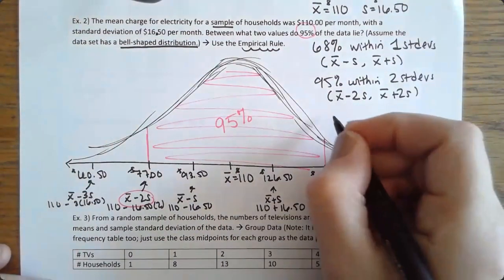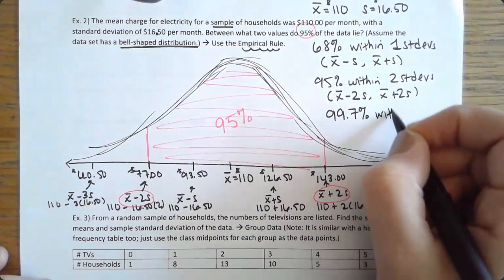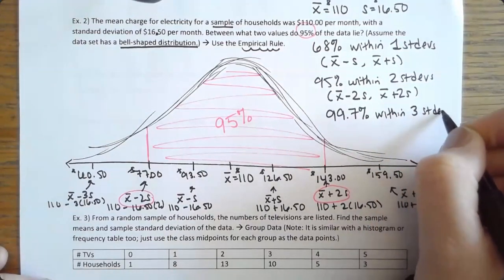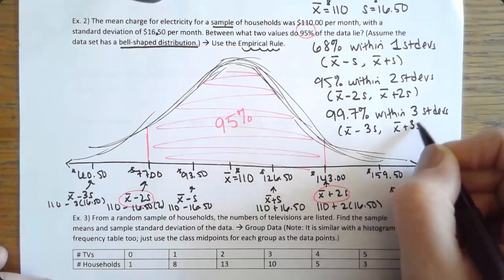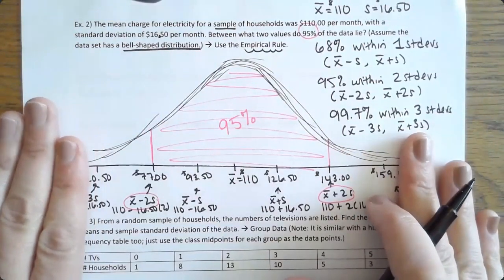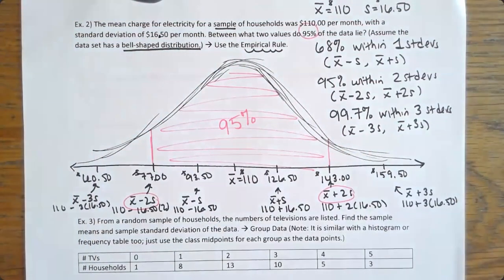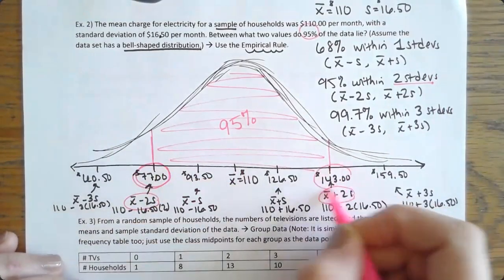And then if you wanted to go, we don't need it here, but a little bit further, we have 99.7% within 3 standard deviations. So again, minus 3s up to plus 3s. So if we expanded our graph a little bit more and included all of that, we'd have almost 100%, right? 99.7%. And this is what the empirical rule says. So for this particular question, we want to know between what two values do 95% of the data lie? So we want 95%, which is 2 standard deviations. So basically from 77 up to 143.